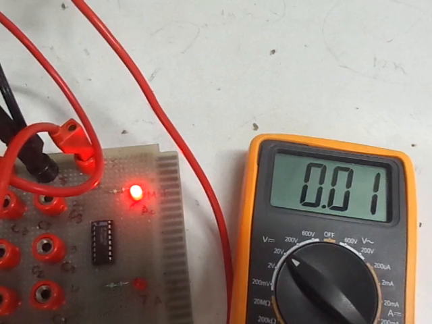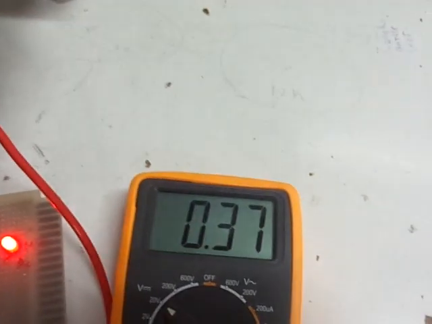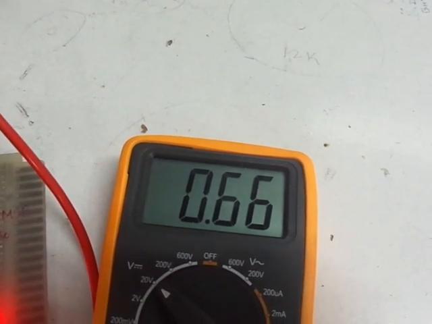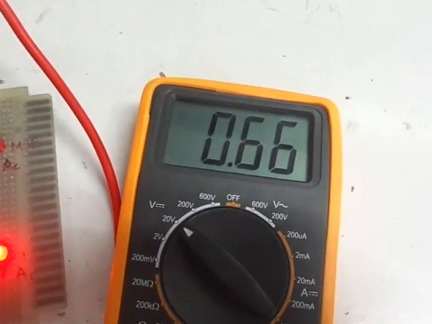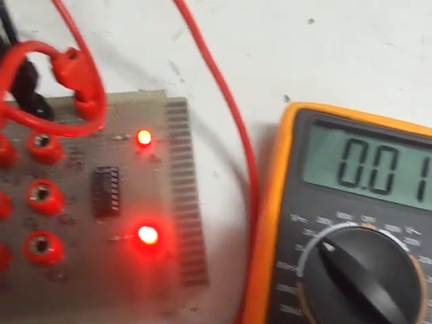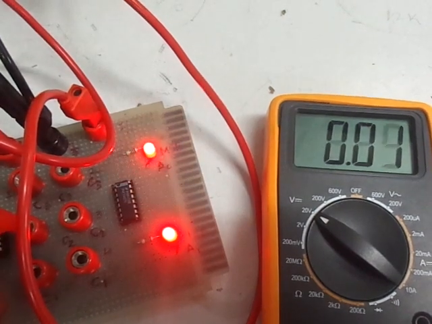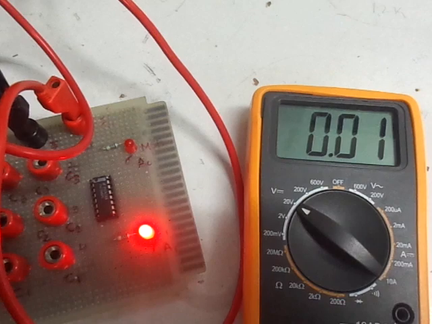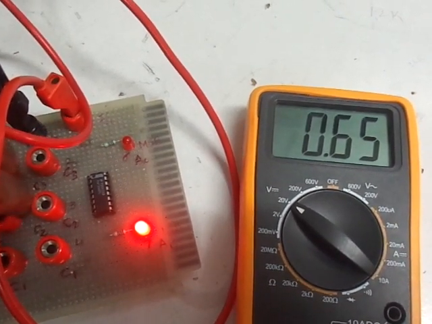Now I will take the analog input signal greater than 500 millivolts, so it is 660 millivolts. Now see the conditions: the LED is blinking here. The output of comparator 1 is 3.8, so comparator 1 is turned on, and comparator 2 is also turned on, which means the condition is satisfied. The output of comparator 3 is 650 millivolts, so comparator C3 is still in the off state.